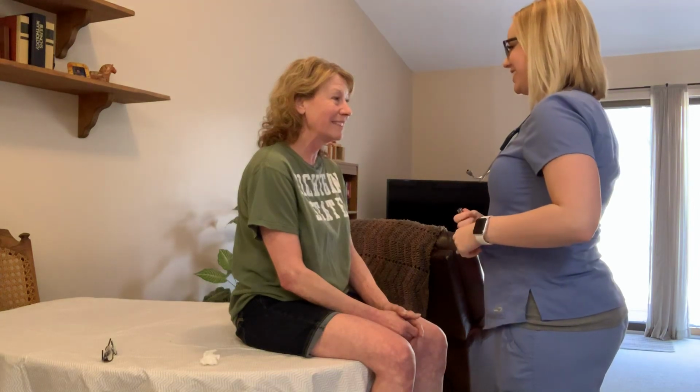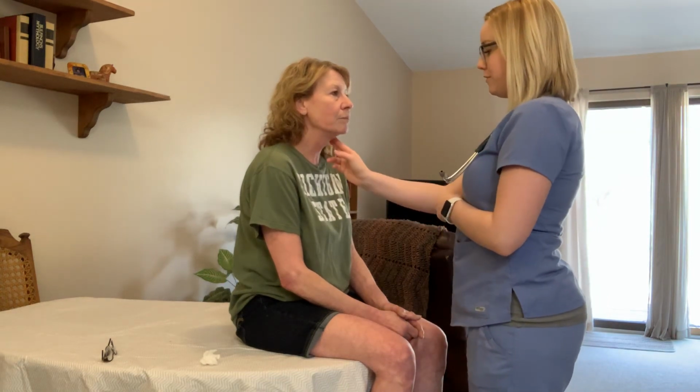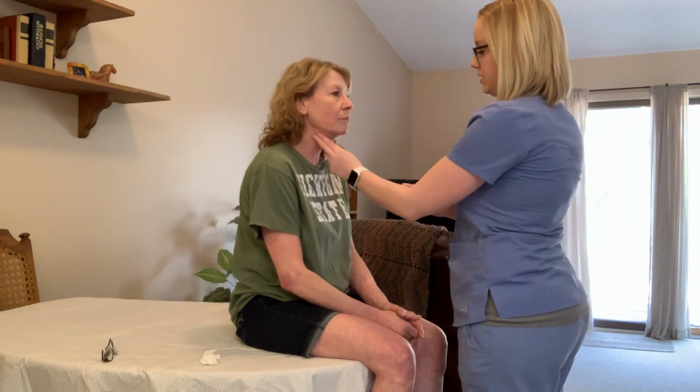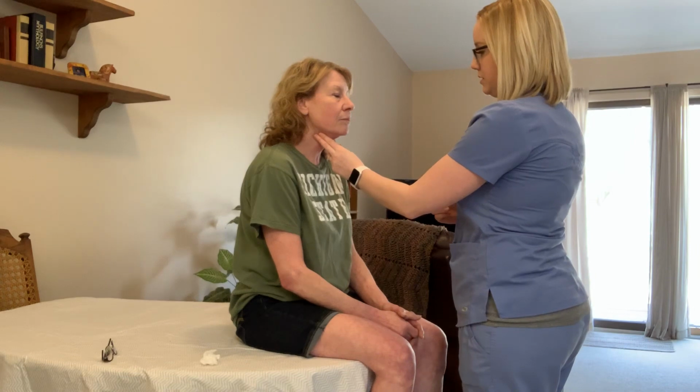Okay, moving on. We're going to move on to the neck here. Just on inspection of the neck, I don't notice any jugular vein distension, no cuts or lesions, anything wrong with the skin around the neck. I am just going to palpate for your carotid pulse one at a time. Here we go. Equal and bilaterally, +2 for the carotid pulses.